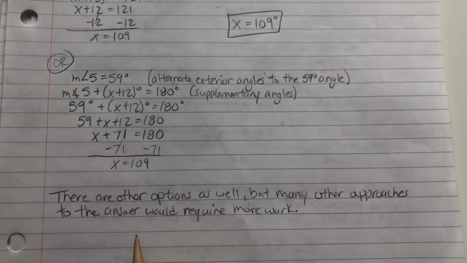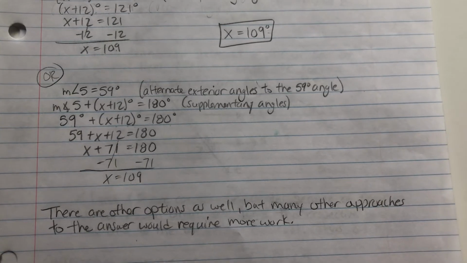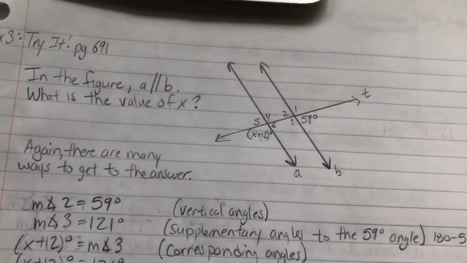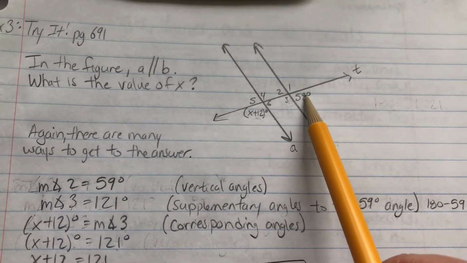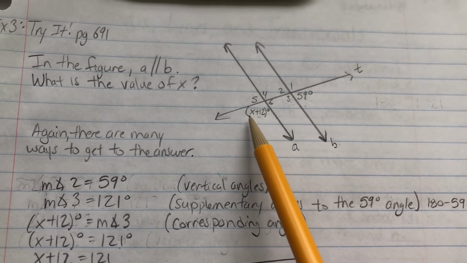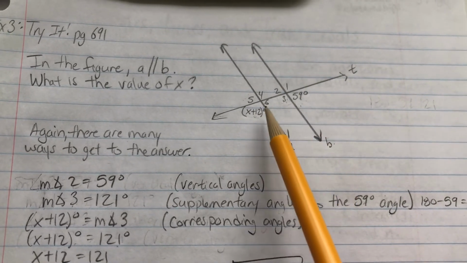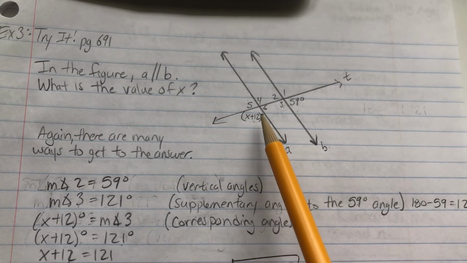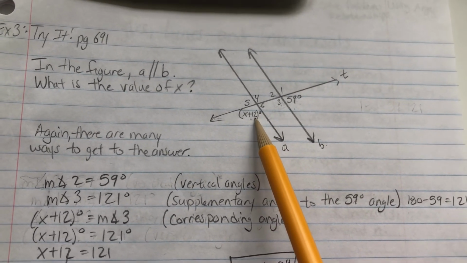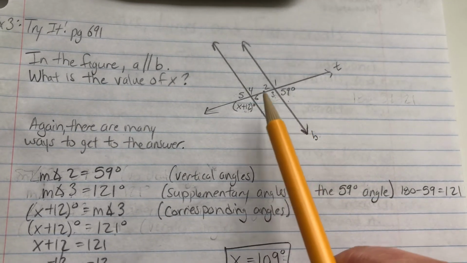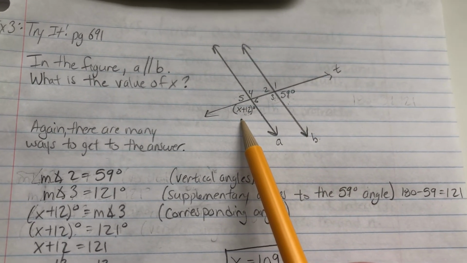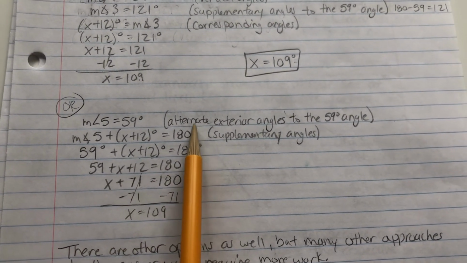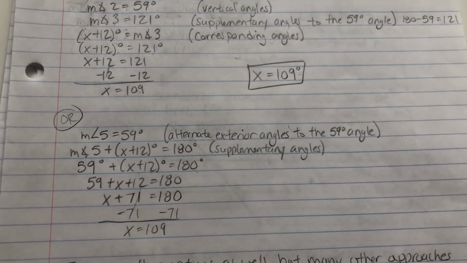Okay. Then I just had a note here. Like I said at the beginning of the video, there are many other ways to get to this angle measure. You may be able at this point to just make the connection. If this is 59 degrees and this angle does not form any relationship with the 59 degree angle as far as congruence, it's not corresponding, it's not vertical, then we can assume that it has to be supplementary. So 59 degrees plus x plus 12 degrees has to be 180. So it kind of takes you to the second approach here, but without skipping that first step of setting up that equation.